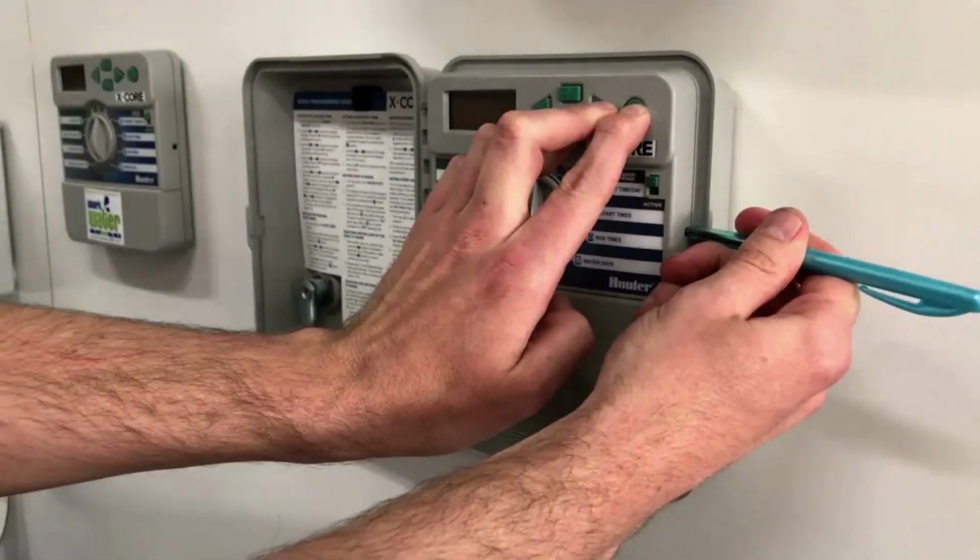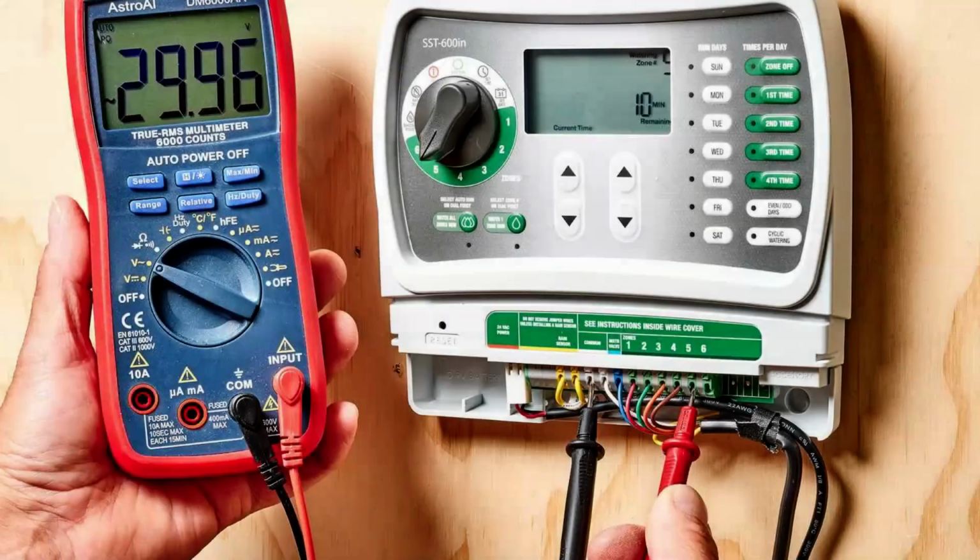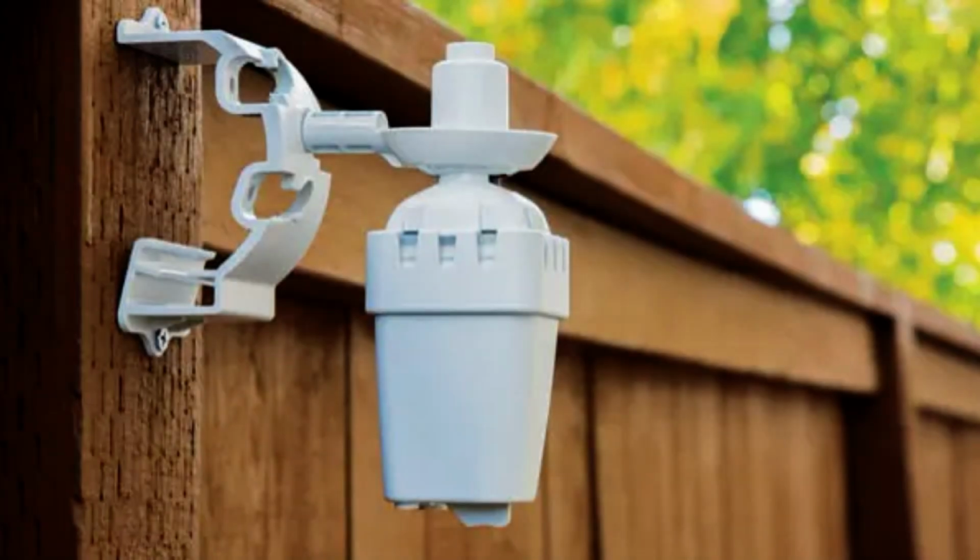Start by checking the power source. Reset the controller and make sure it's set to auto. Double check your watering schedule to make sure it wasn't accidentally changed. Inspect the wiring and test the transformer voltage. And if you've got a rain sensor, check that too. It might be preventing the system from running even if it looks fine.